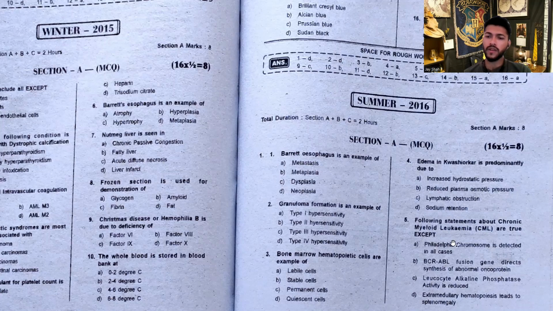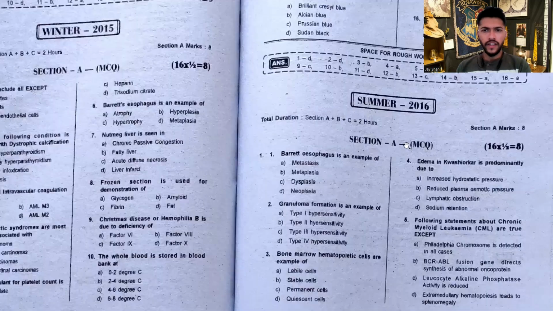Following statements about CML are true except: Philadelphia chromosome detected in all cases, true. BCR-ABL fusion gene directs synthesis of abnormal oncoprotein, true. Why? Because ABL itself is an oncogene. Leukocyte alkaline phosphatase activity is reduced? No, it is increased. So this option is incorrect. The answer given behind is incorrect. Extramedullary hematopoiesis leads to splenomegaly. That's true as well. Why? Because there is ineffective hematopoiesis. That's why you have extramedullary hematopoiesis. The next questions.